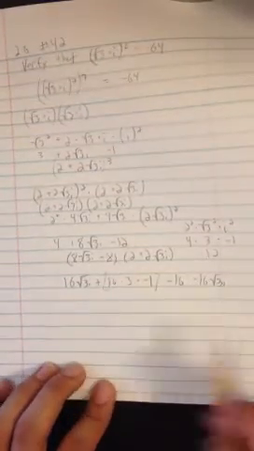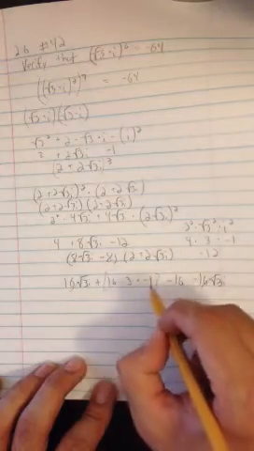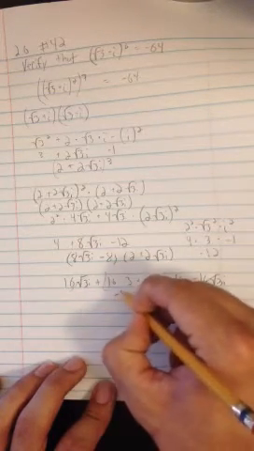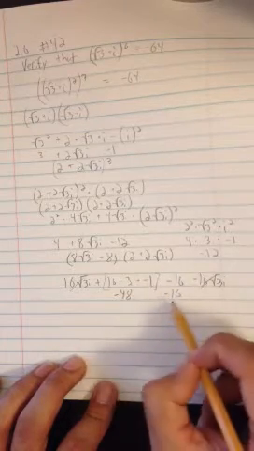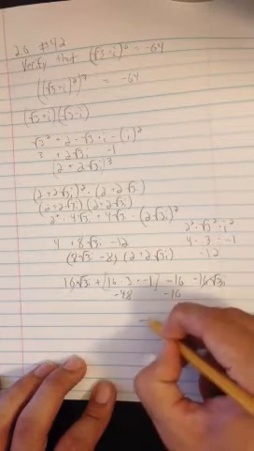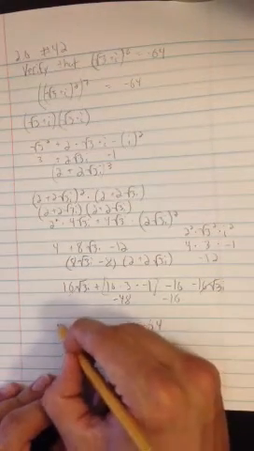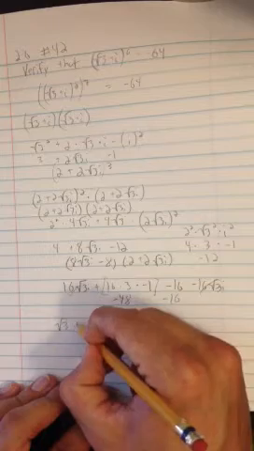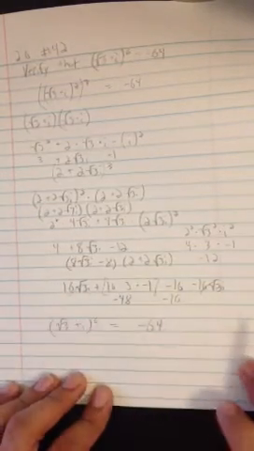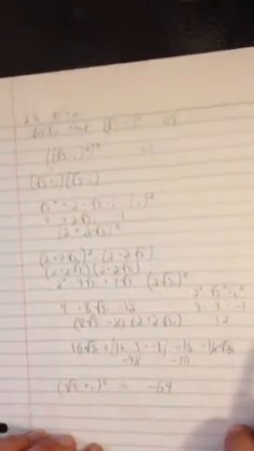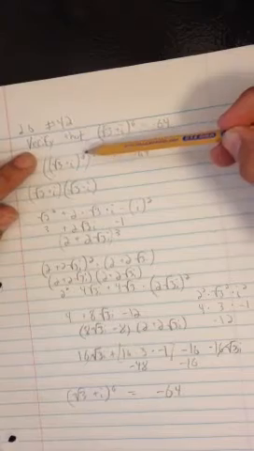Okay, now these terms are the same. Get rid of those guys. Bring these all together. It's going to give us negative 48. Bring down the negative 16. Combine these two together. And that gives us negative 64. And we just verified that (square root of 3 plus i) to the 6th power equals negative 64.